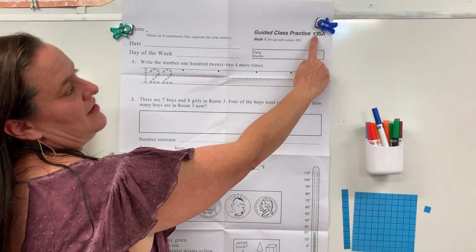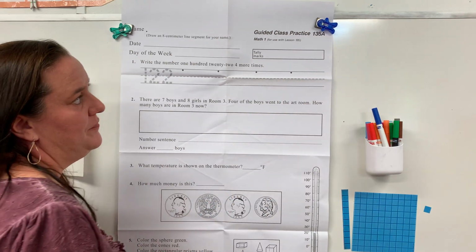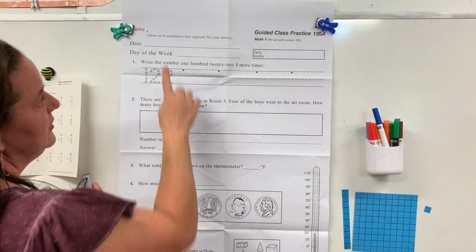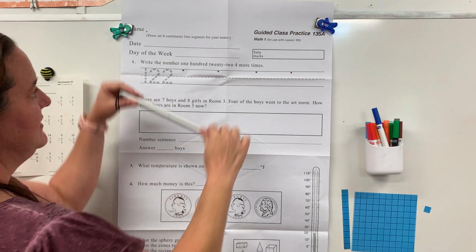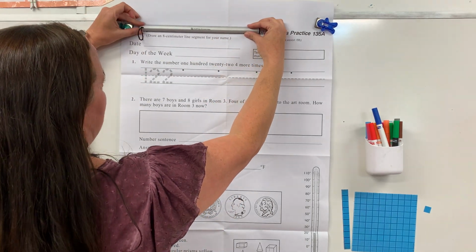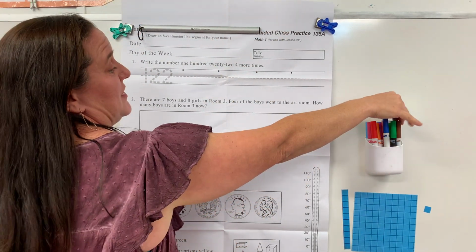We are doing Math 135, okay? Get out your ruler and draw an 8 centimeter line segment. And today we're not gonna do our last name, we're gonna try something new.